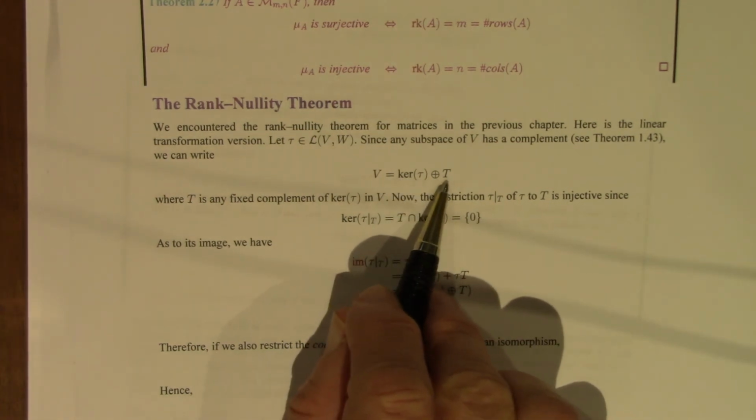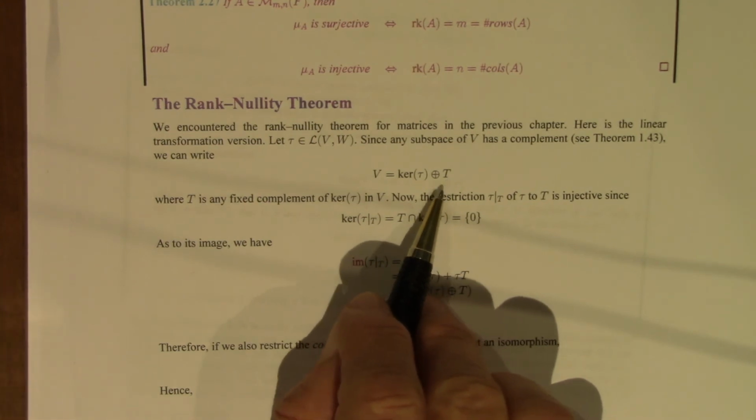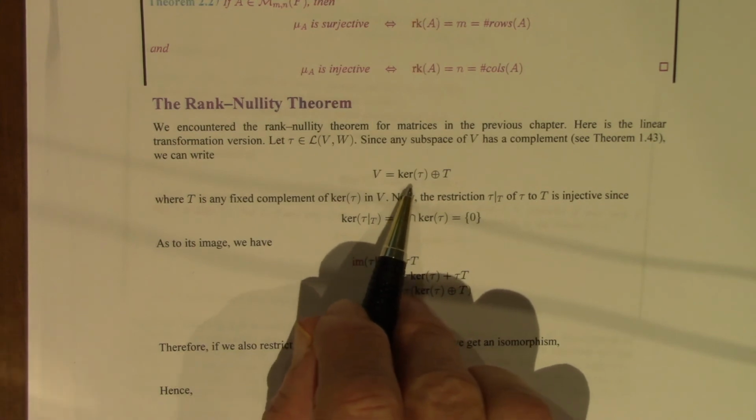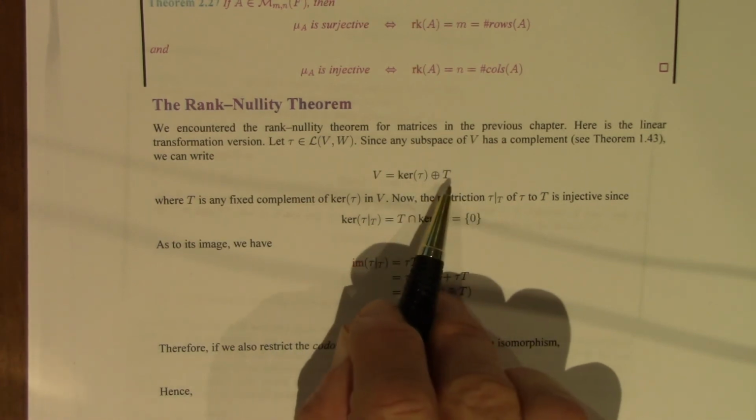So let's call a complement T and fix it. There will be many complements to a subspace in general if it's a non-trivial proper subspace, but we only need one, so we'll fix it at T.